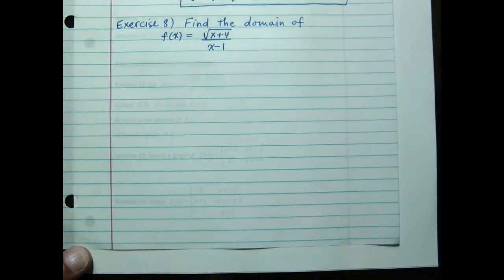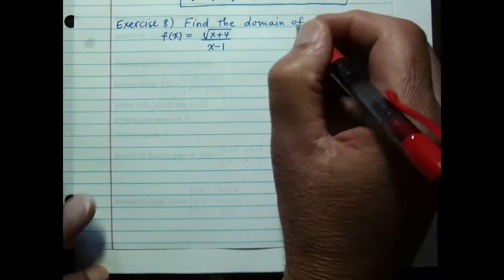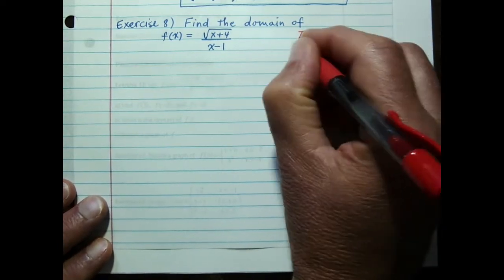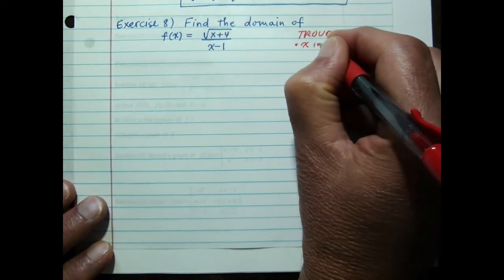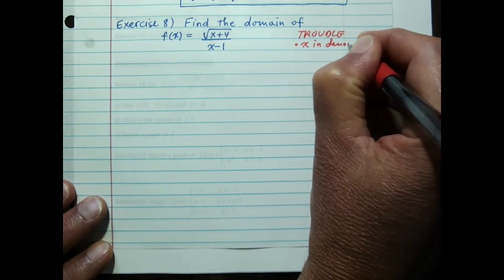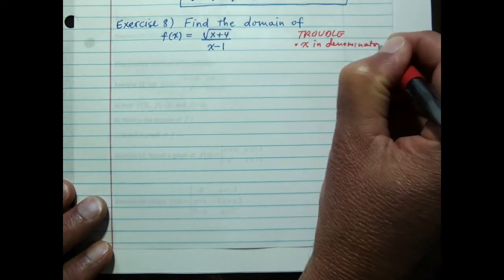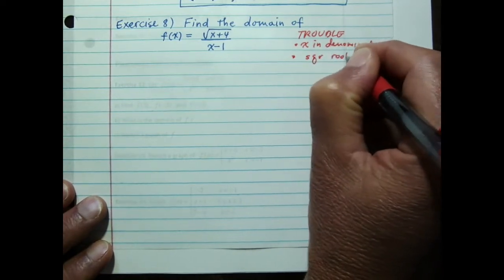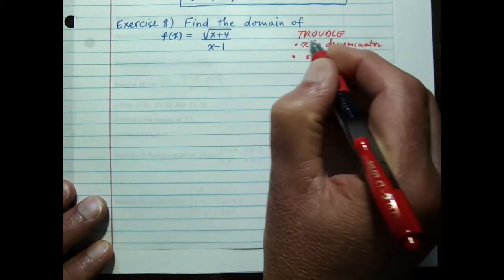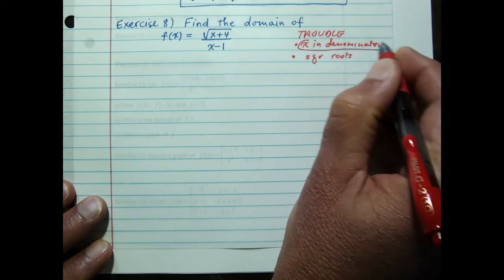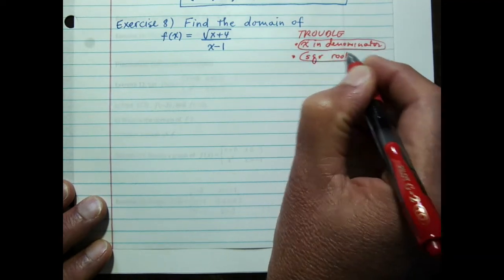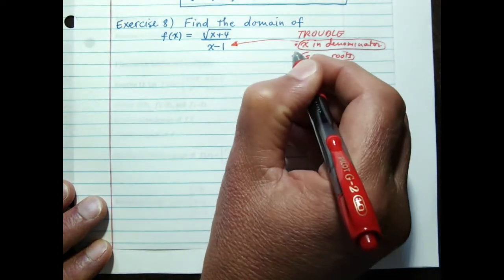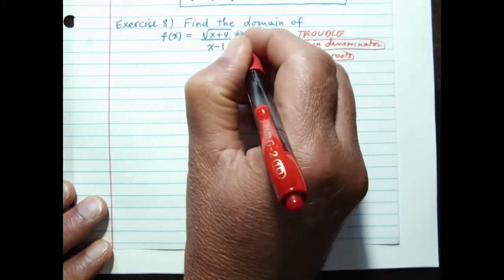So the kind of trouble, again, we look for is x in the denominator, and square root. And in this problem, we have both of these. The way I wrote this, we kind of have to cross paths here because the denominator's on top.